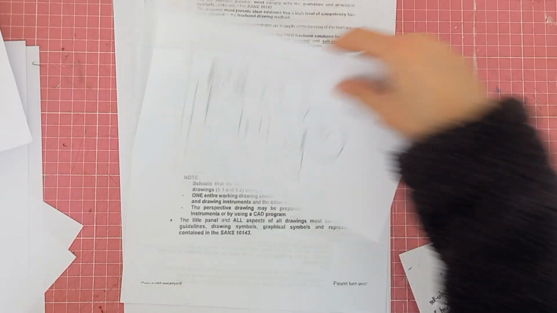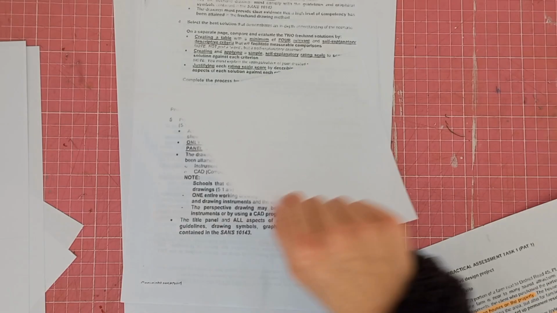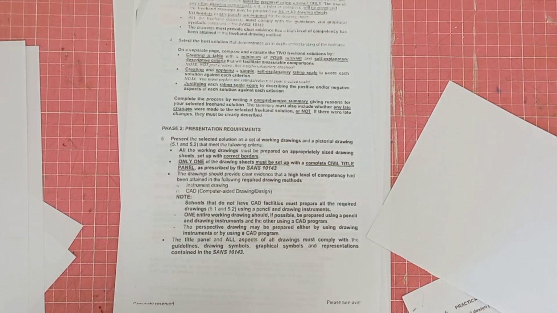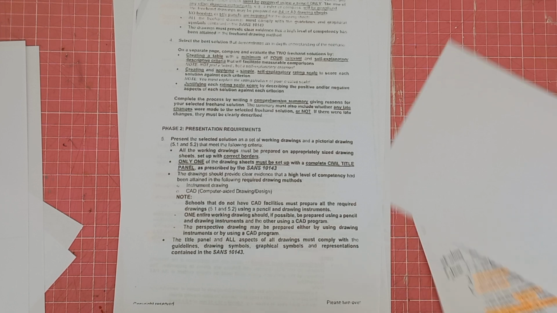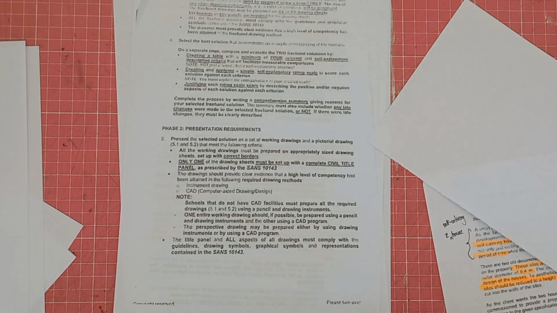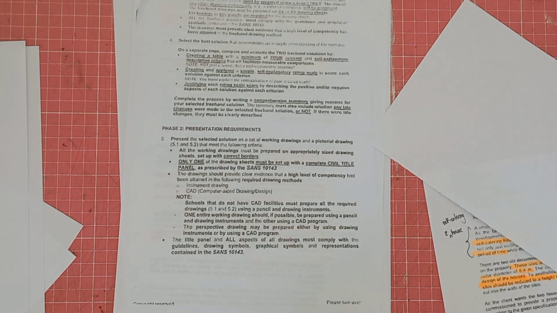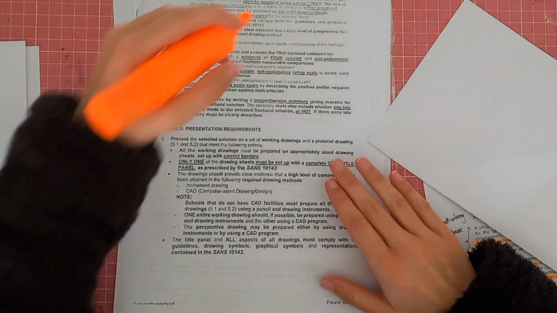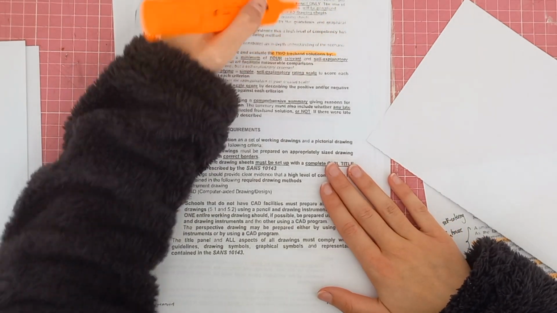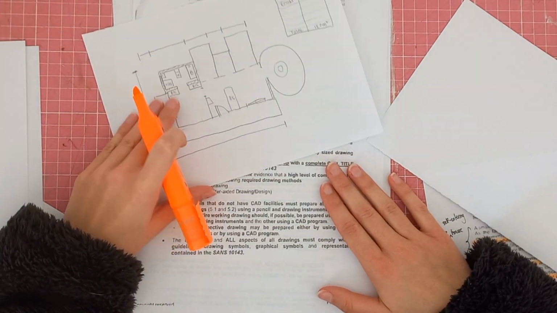Okay, and then your next step for the project will be to select the best freehand solution. This is making me out of breath, I'm so sorry. Select the best freehand solution that demonstrates an in-depth understanding of the scenario. On a separate page, compare and evaluate the two freehand solutions. So remember, you are doing two of the freehand solutions.